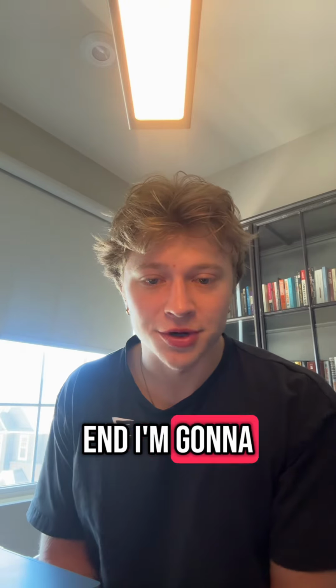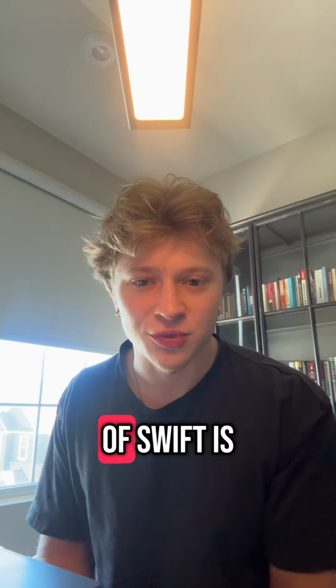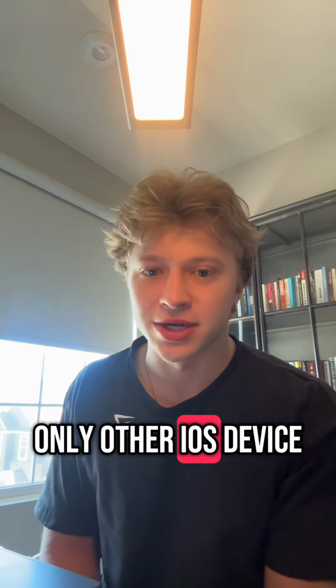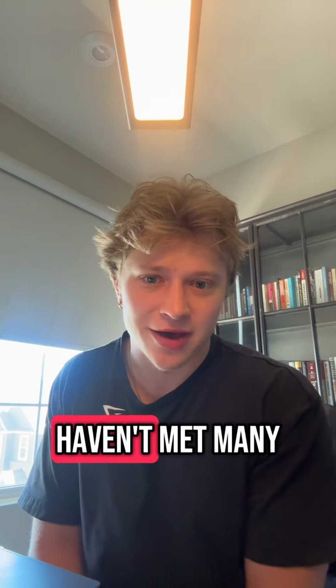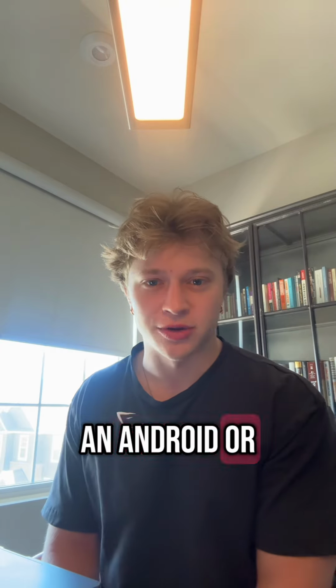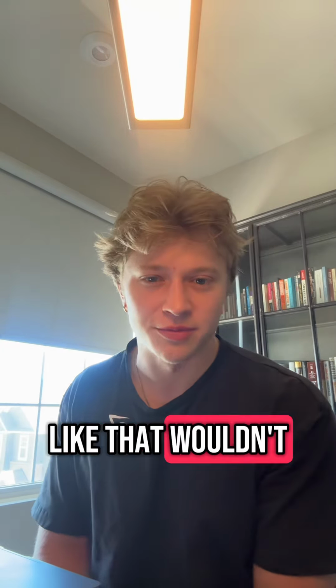For the front end, I'm going to code everything in Swift. The only downside of Swift is that it's limited to only other iOS devices. I chose to do this because I have prior experience with Swift, and I also haven't met many other people with an Android or Samsung phone, so I feel like that wouldn't be too big of an issue.